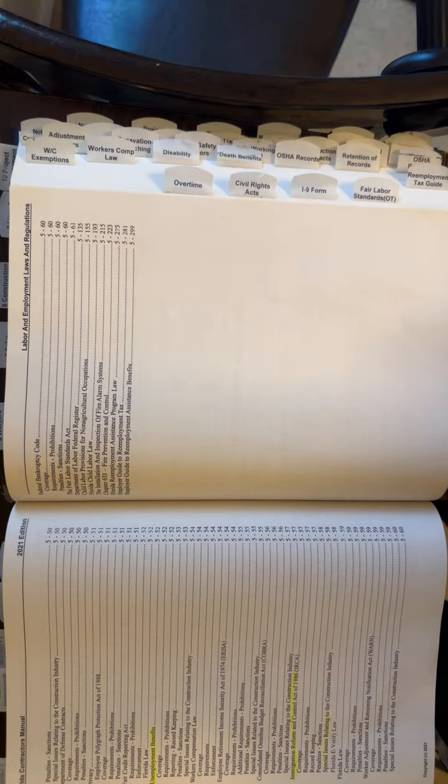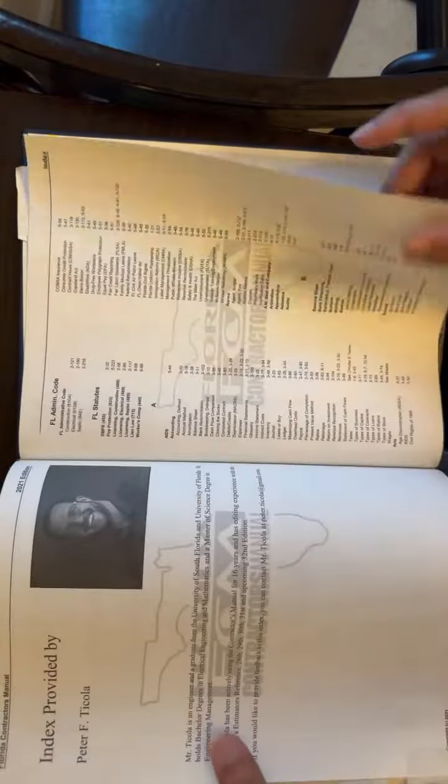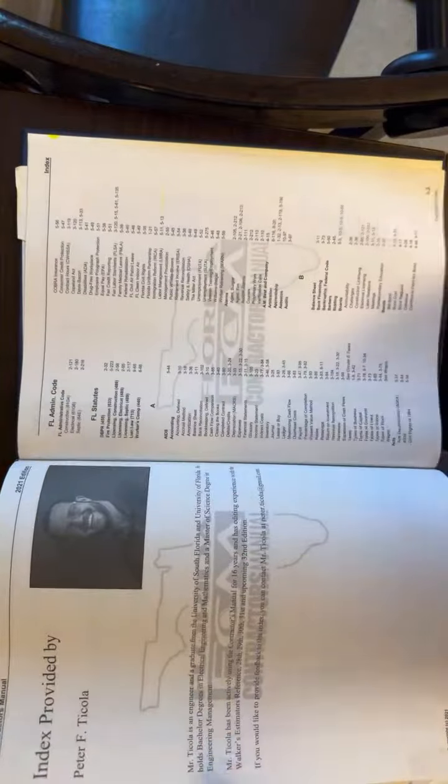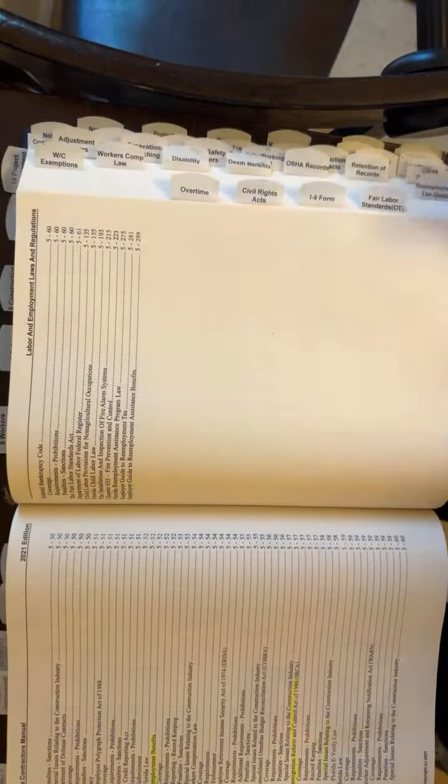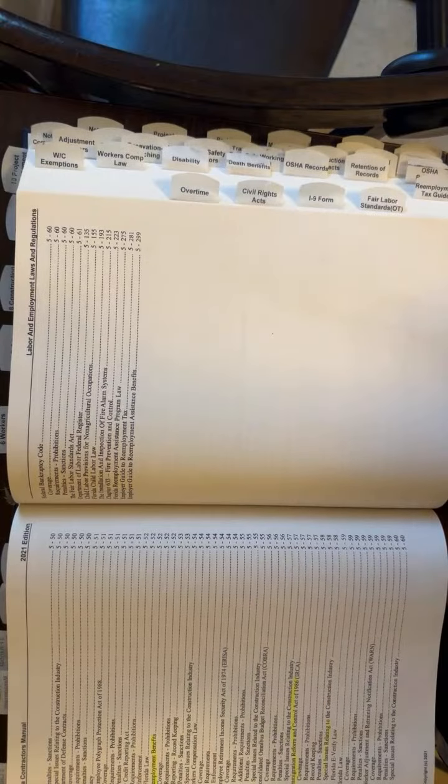Of course, the first thing we do is take a look at our index, as I mentioned before. If we can't find it in our index, that's when we go manually by our table of contents. But it's good to be real familiar with all these table of contents that we have.